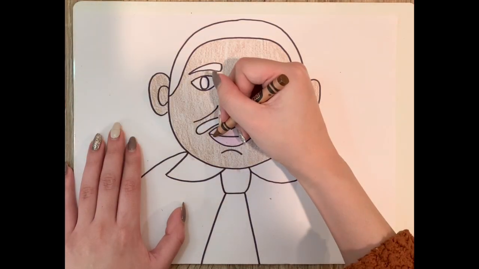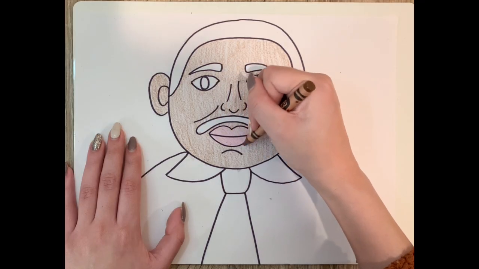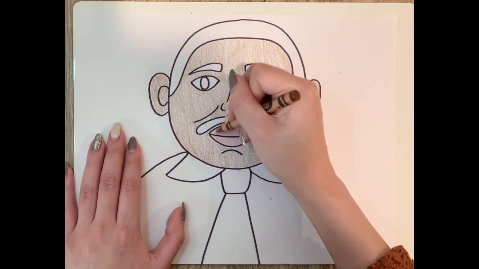And I'm also going to add in some brown to his lips here because a lot of the times our lip color is like a pinkish brown color.